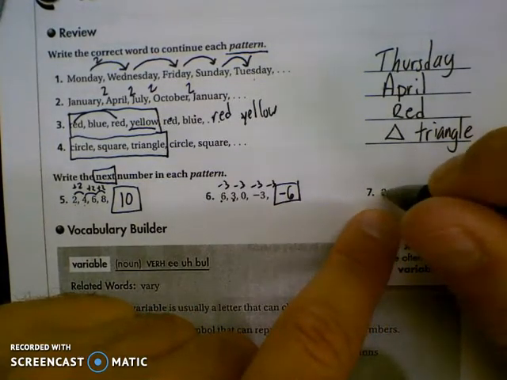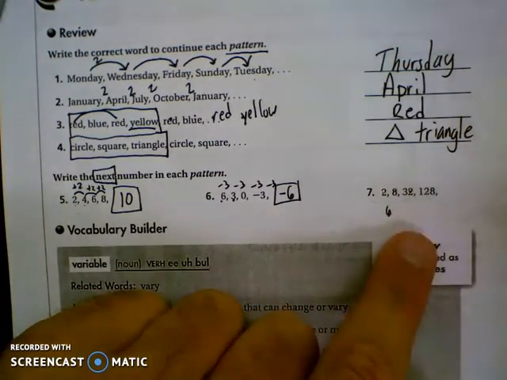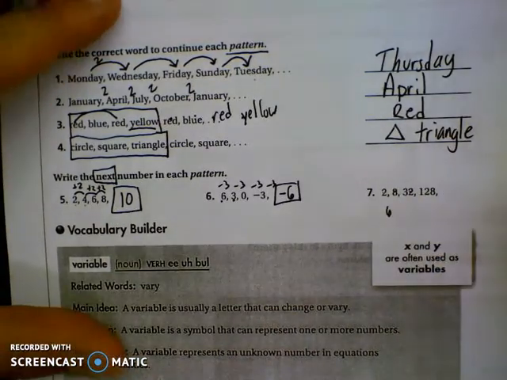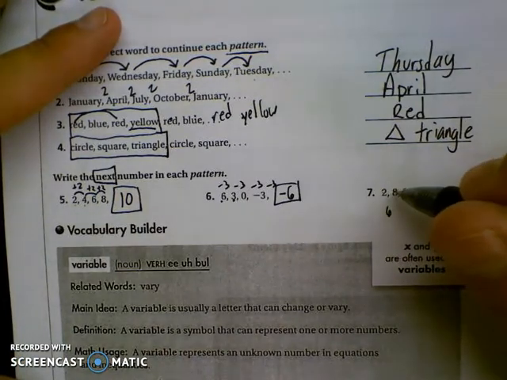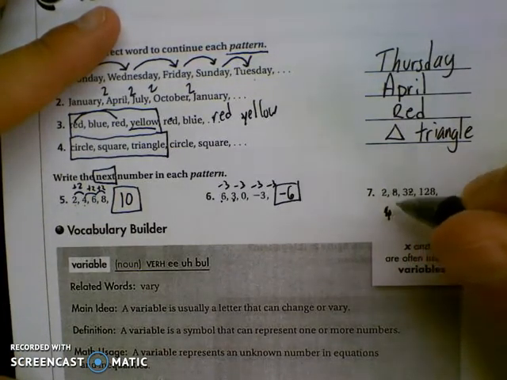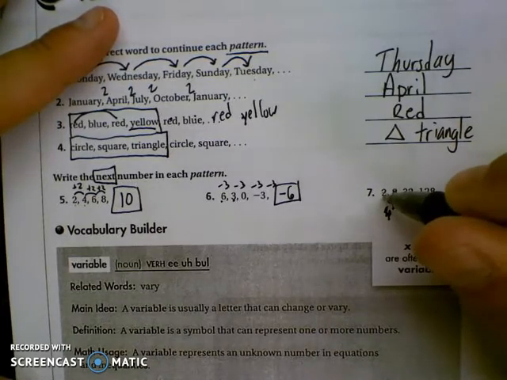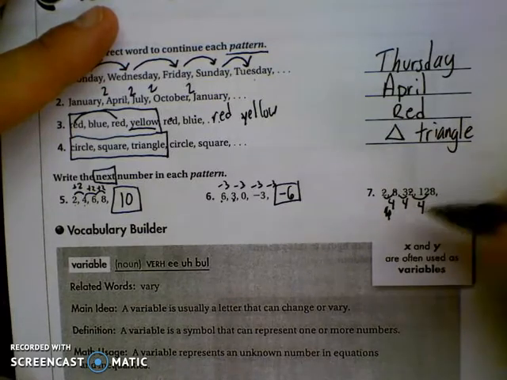8 minus 2 is 6, but 32 minus 8 is not 6. So instead of adding or subtracting, we're going to do what's called a geometric pattern, which is multiplication. So you're going to divide: 8 divided by 2 is 4. 32 divided by 8 is 4. So your pattern is times 4. 128 divided by 32 is also 4.